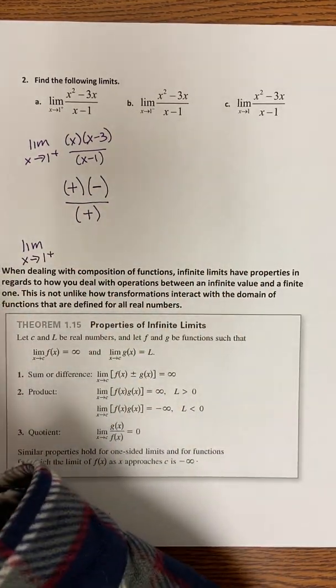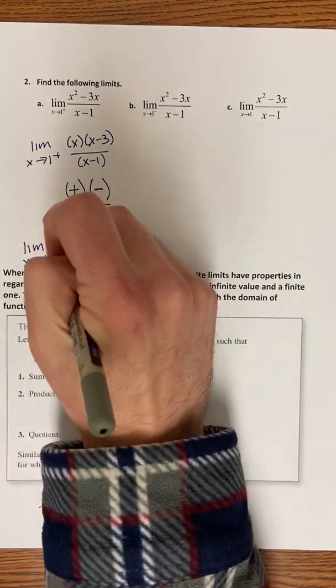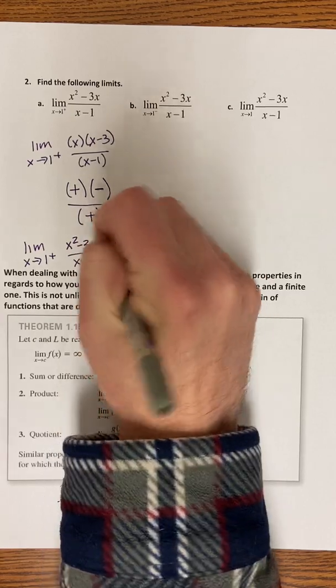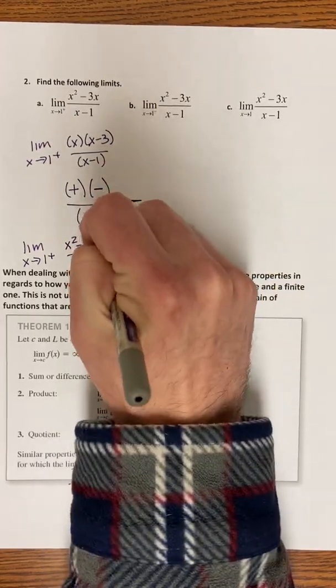So if I'm choosing between positive infinity and negative infinity, it would be that we should be approaching, in this case, because it's negative, negative infinity.